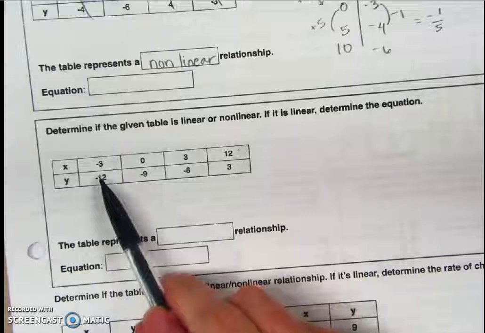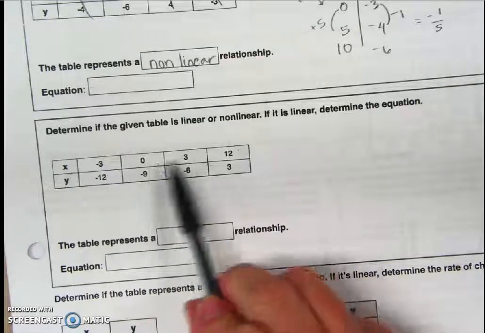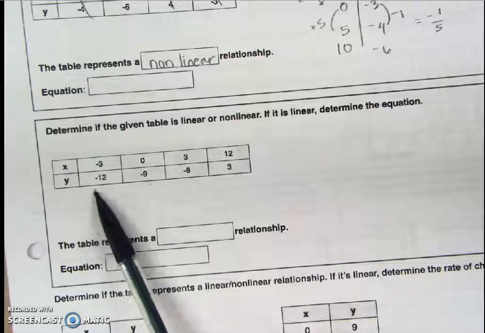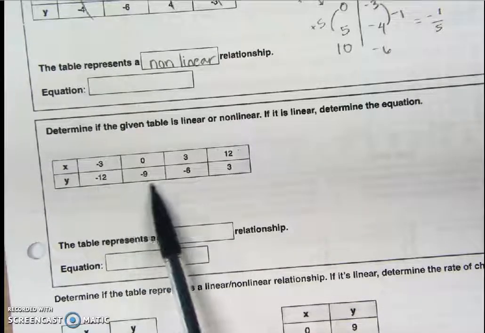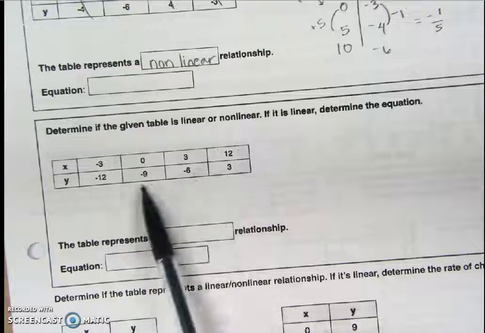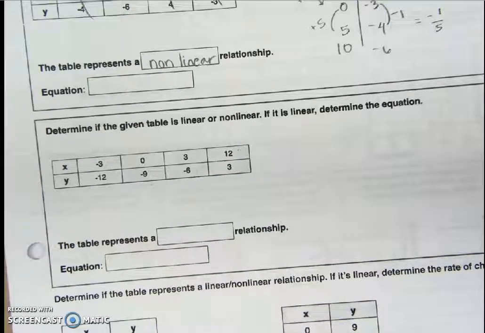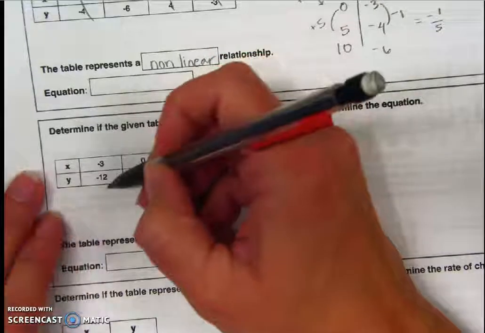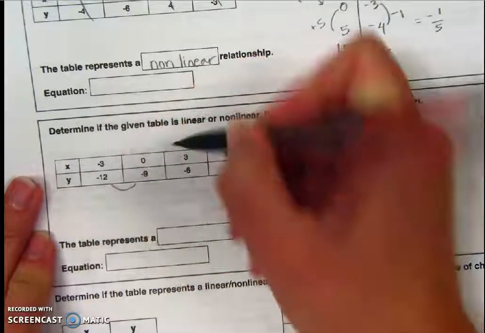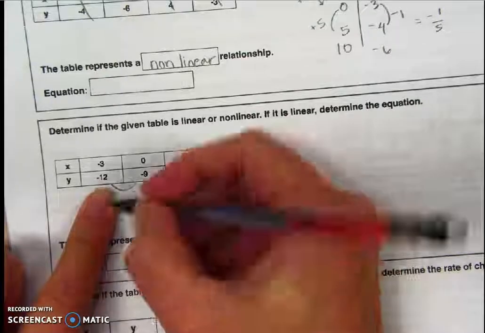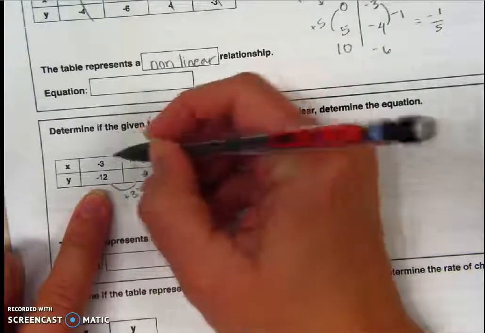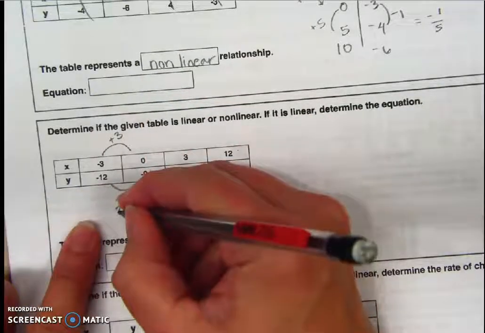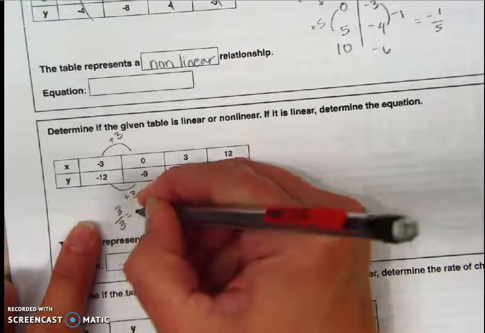All right, let's check the next one. Rearranging the x's isn't necessary because this one's already in order: negative 3, 0, 3, 12. And so let's look at what's happening with the y's. Negative 12, negative 9, negative 6, positive 3. It does look like they're all increasing. So let's check and see if it's a positive or negative relationship. The change in y from negative 12 to negative 9 is adding 3. From negative 3 to 0 is also adding 3. So change in y over change in x would be 3 over 3, which is 1.